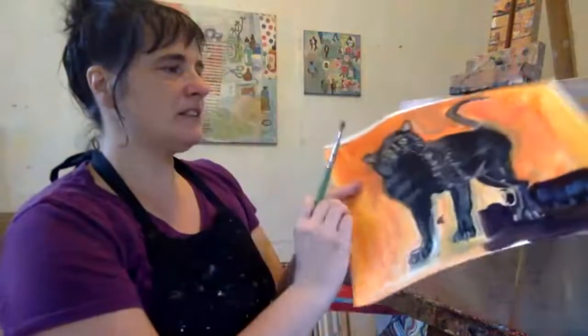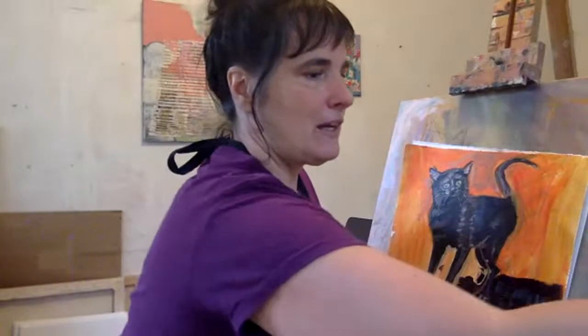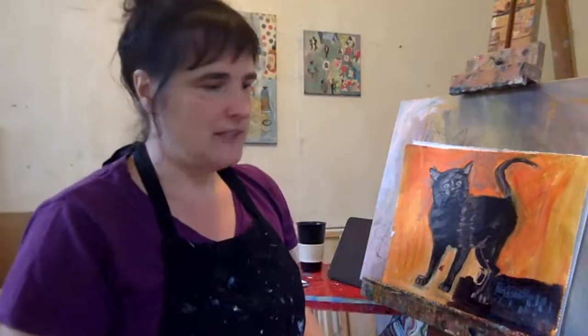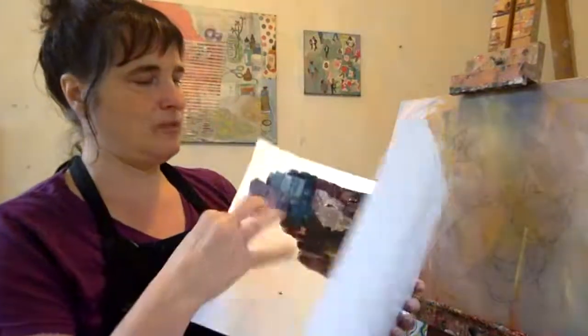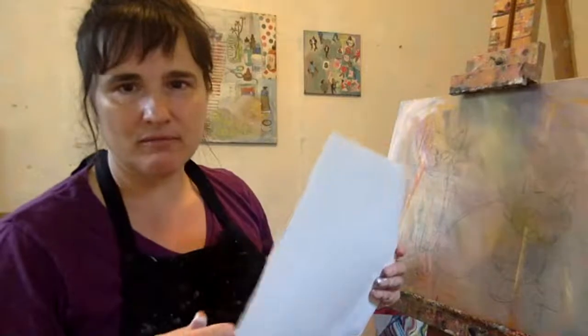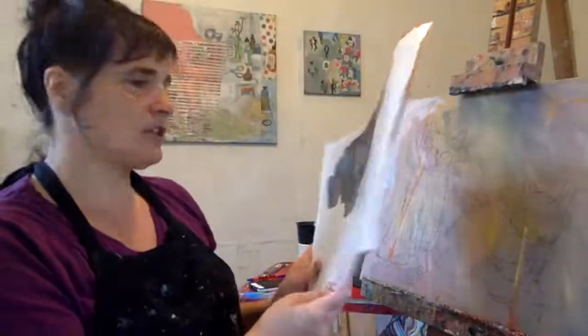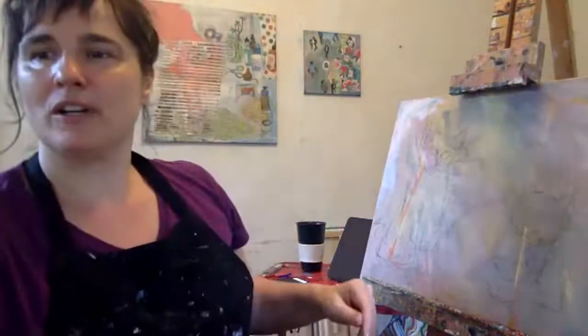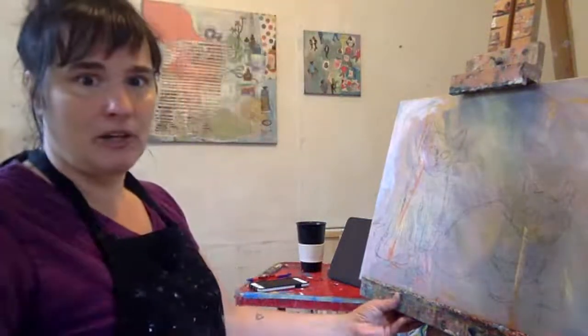So that's just a little quick refresher on mixing black, mixing chromatic black. Whenever you're ready, you can go ahead and, I mean, if you took the rest of the hour to just keep mixing blacks, that's great. If you want to go ahead and start drawing your composition for what you're going to paint.